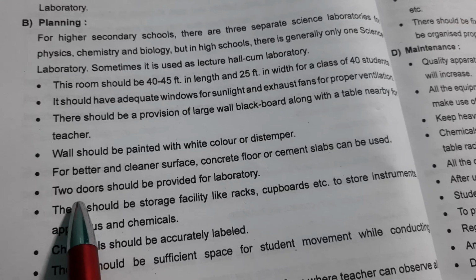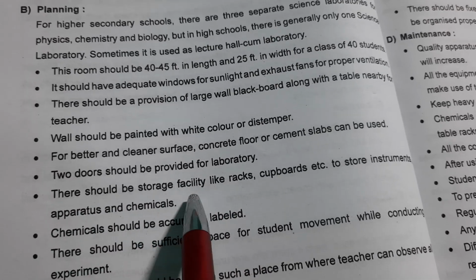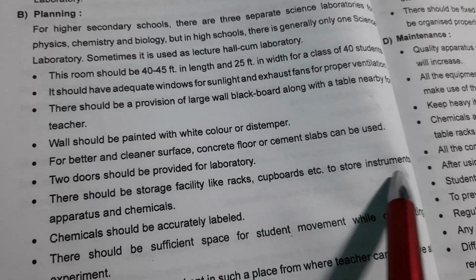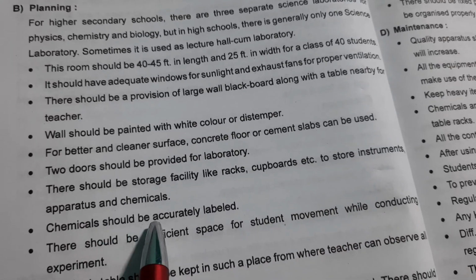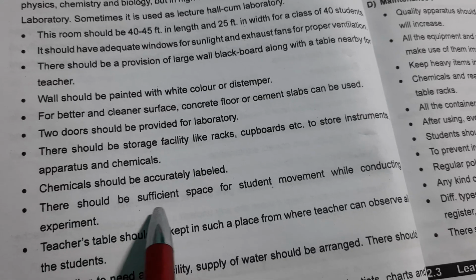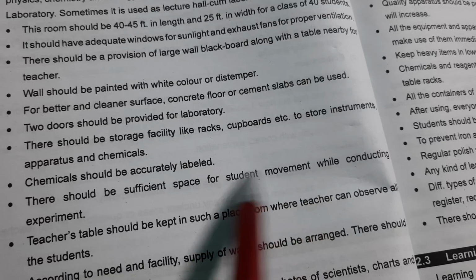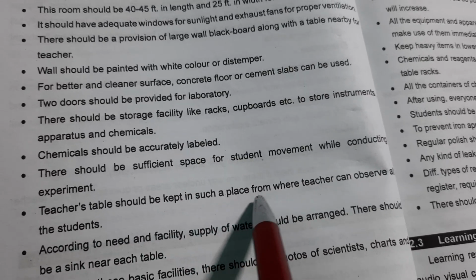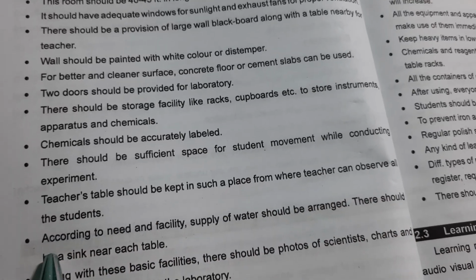Next point you can take down. 2 doors should be provided for the laboratory. There should be storage facilities like racks, cupboards, etc. to store instruments, apparatus, and chemicals. Chemicals should be accurately labeled. There should be sufficient space for student movement while conducting experiments. Teachers' tables should be kept in such a place from where the teacher can observe all the students.